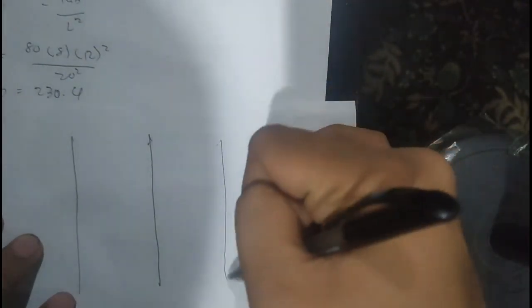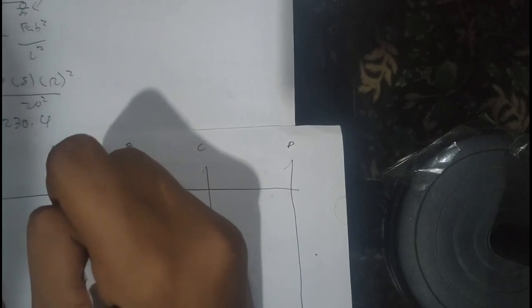The next thing to do is to draw the table. Distribution factors: 0, 1/2, 1/2, 2/5, 3/5, then 0.